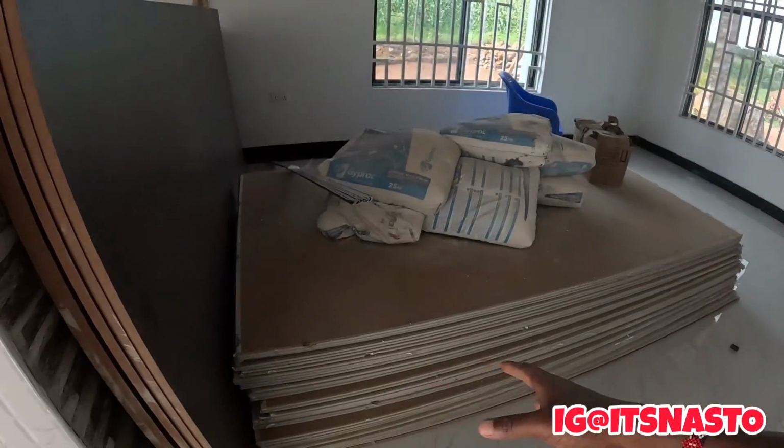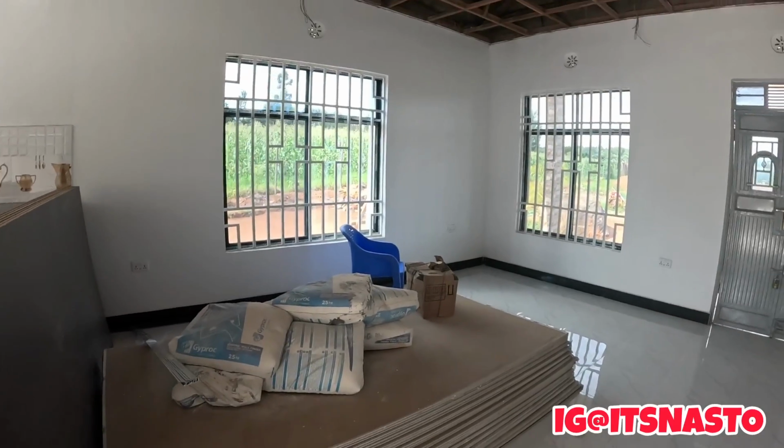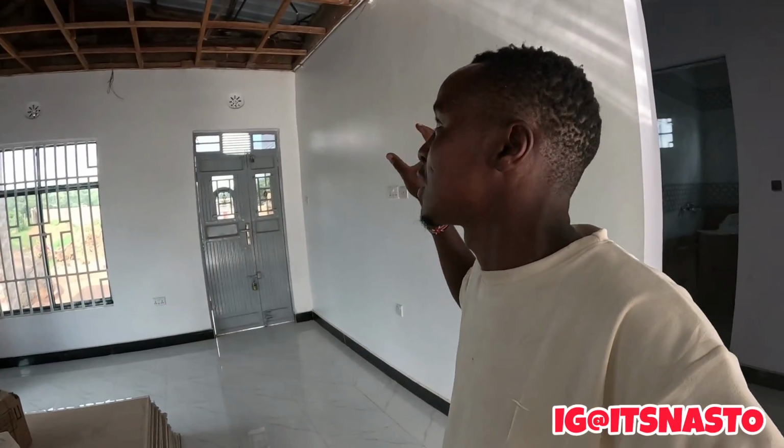Like for this house, imagine if we had rushed that, hey, let's now start putting the gypsum here and there, so that we quickly finish our house. Right now we would have started again demolishing the gypsum. So wait for the rainy season to check whether the iron sheet is good, everything is good, and then now put your ceiling.